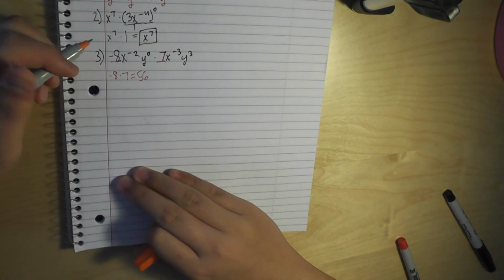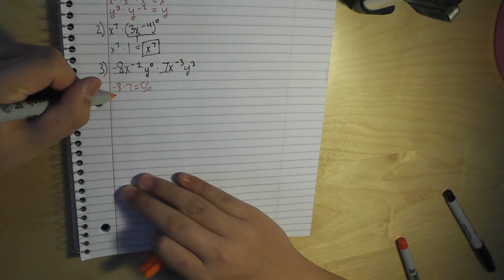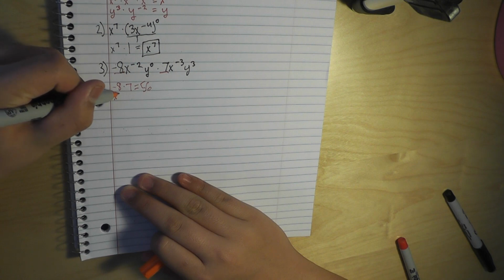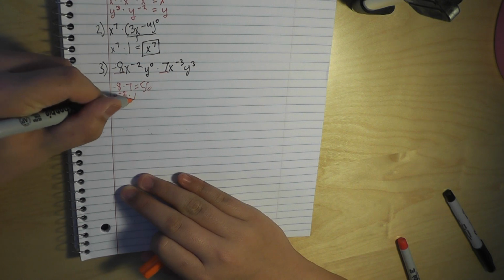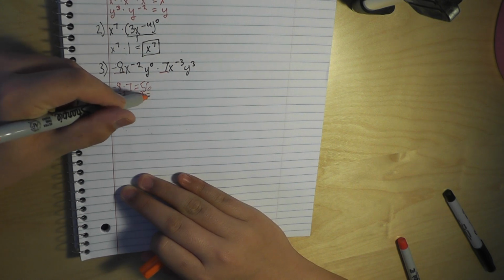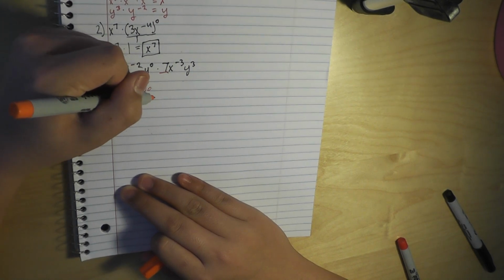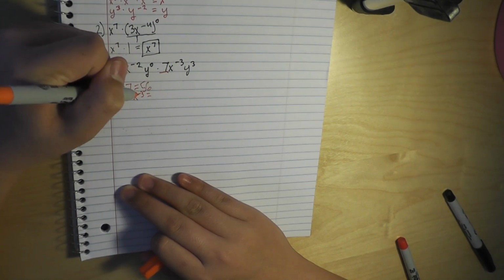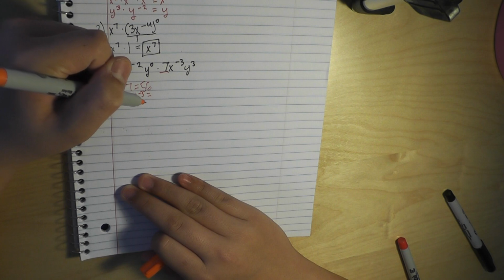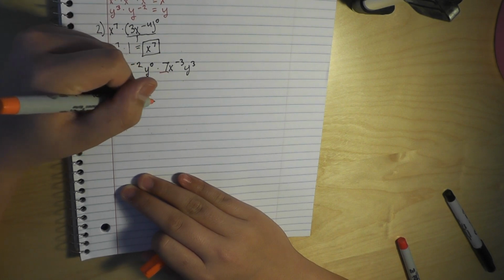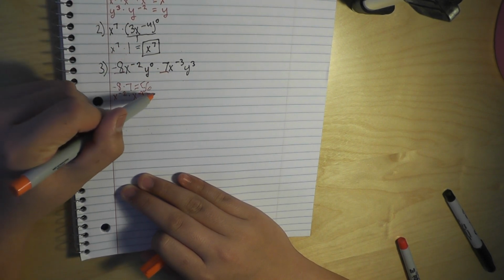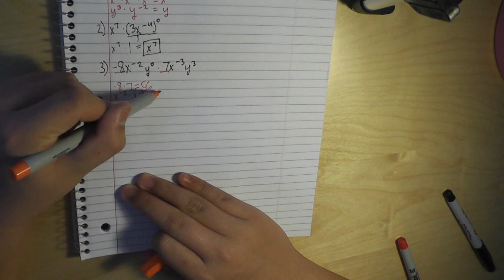I'm going to color code these. So x to the power of negative 2 times x to the power of negative 3 equals, we add those. So we're adding negative 3, which is the same as subtracting. So that gives us x to the power of negative 5.